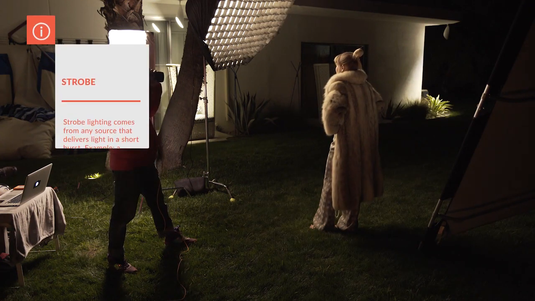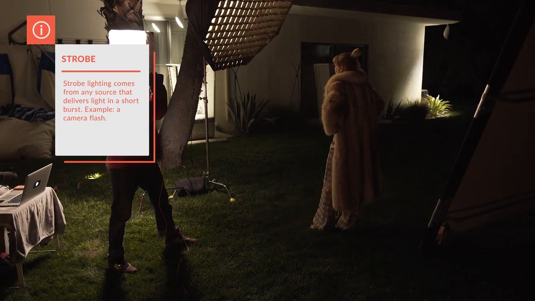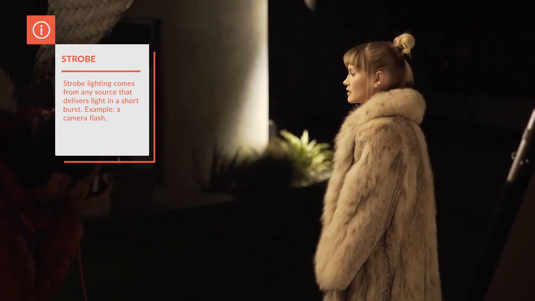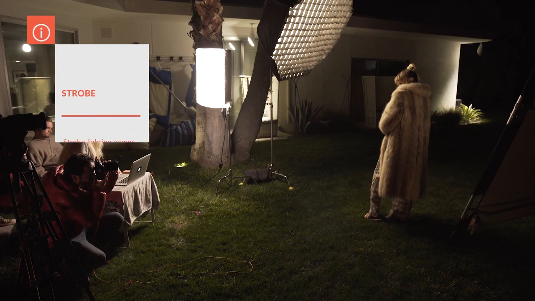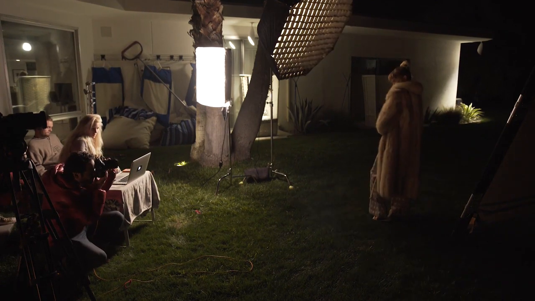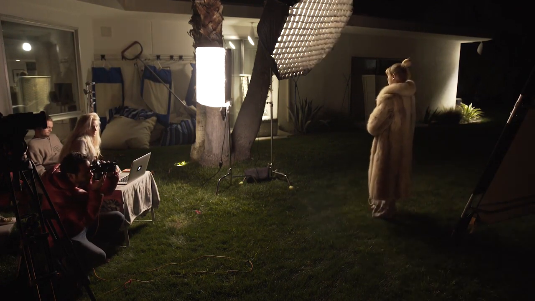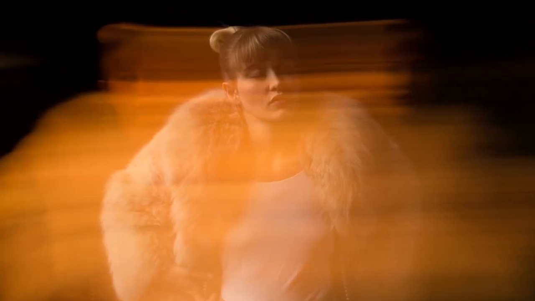Strobe lighting works a little bit different. Strobe lighting, like the light that comes from your flash, if you have a flash on your camera or your smartphone, or you have a DSLR, or if you're using an external flash, you have a burst of light that's very quick, it turns on and then off again. So basically when you combine both of these in the same exposure, you're going to get different effects.